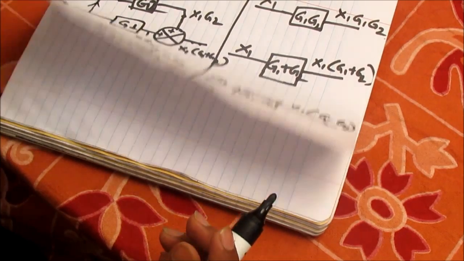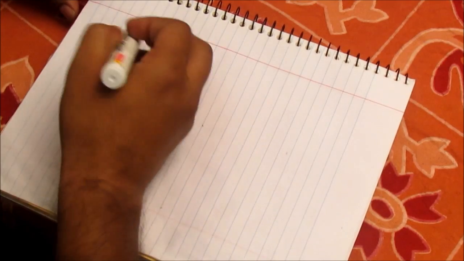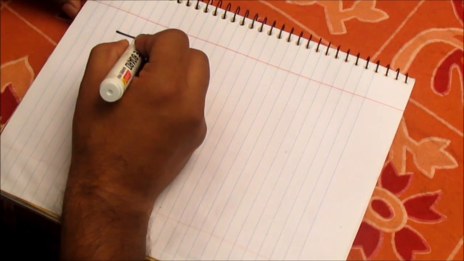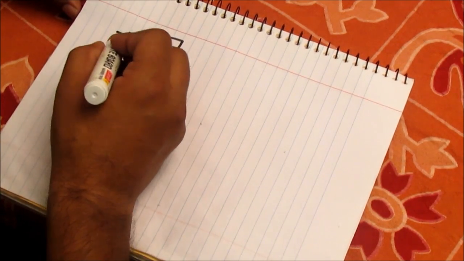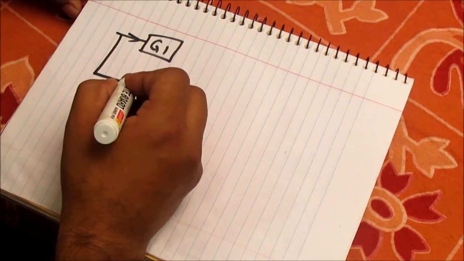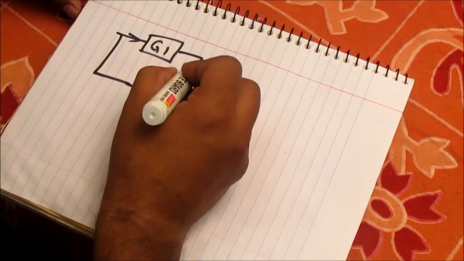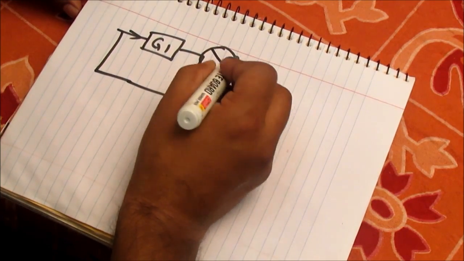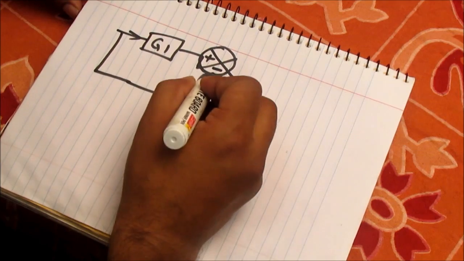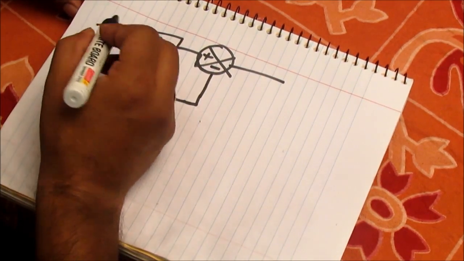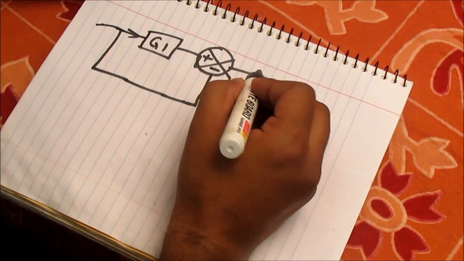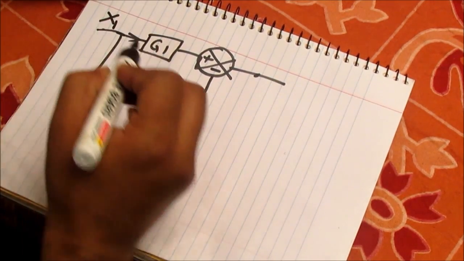Suppose we are given a complex block diagram and we have here gain G1, here this arrow, and we have been given this type of system. This one is plus and this one is minus, and we have to find the output here, and we have been given here input as x1.